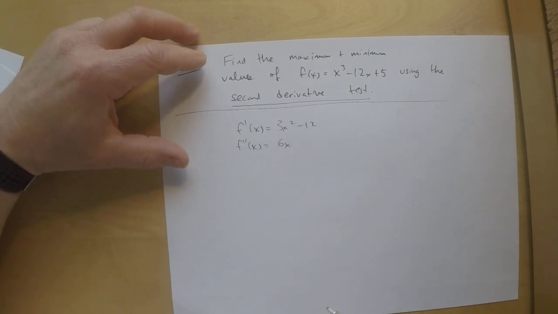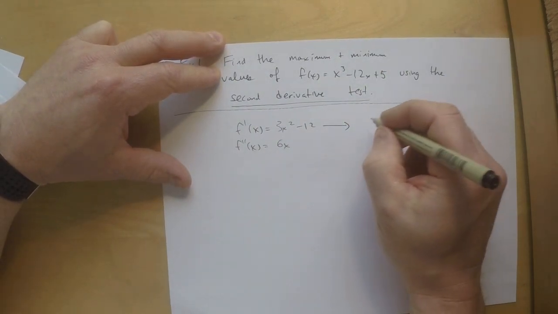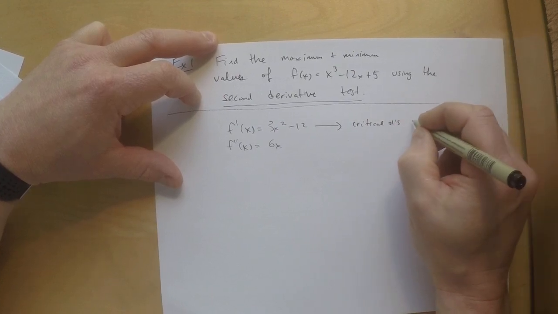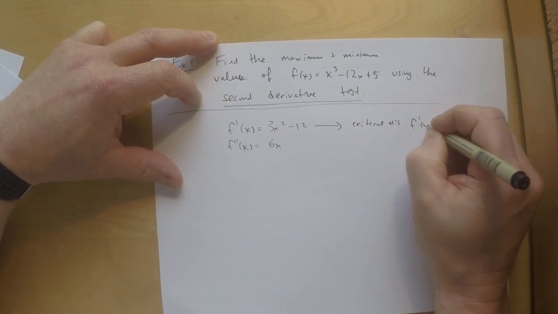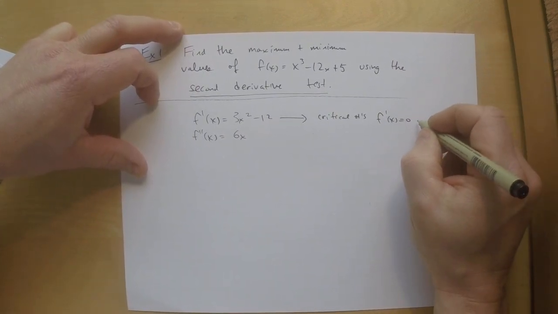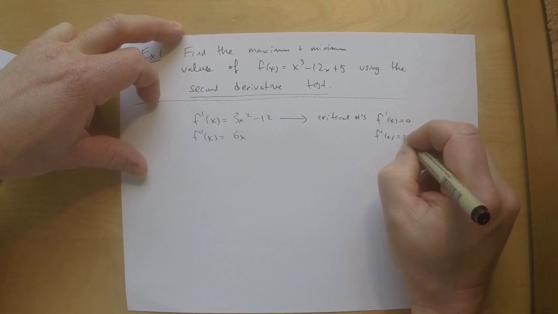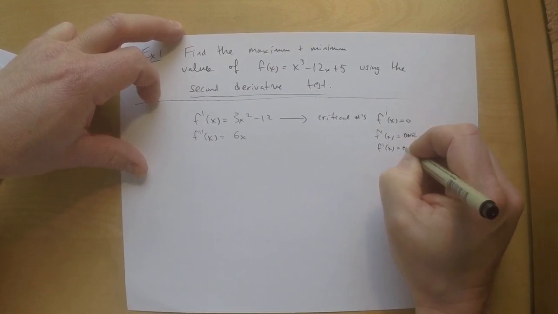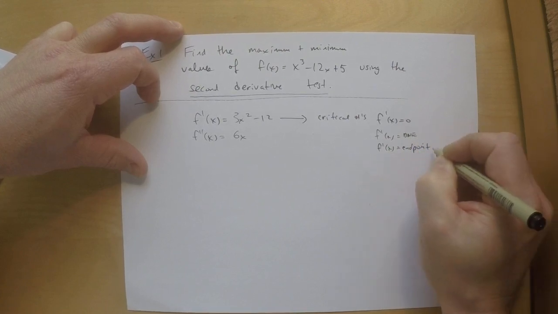To do the second derivative test, the first thing you need to do is find the critical numbers. And the critical numbers always come from the first derivative. Remember, 3 places. Where does it equal 0? Where is the derivative undefined? And are there any endpoints? So a nice review of old skills.